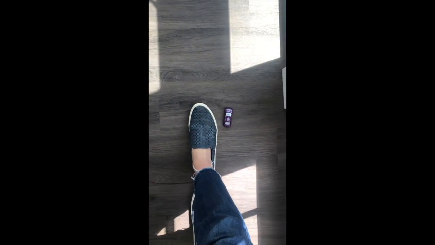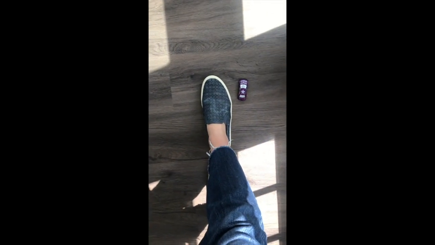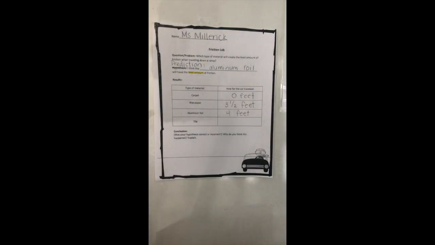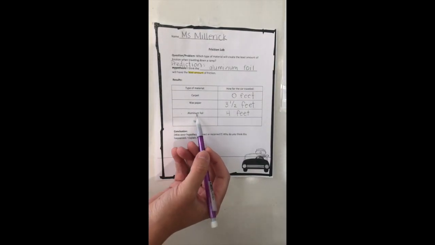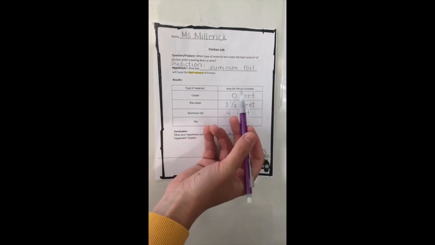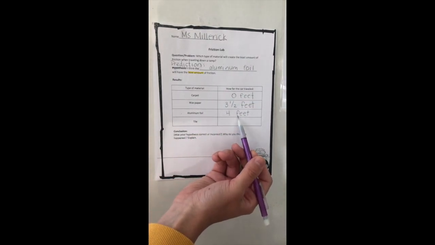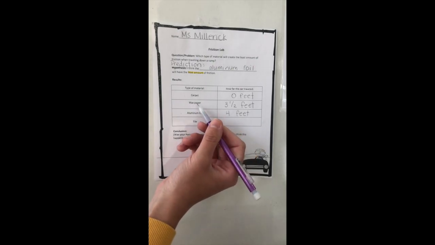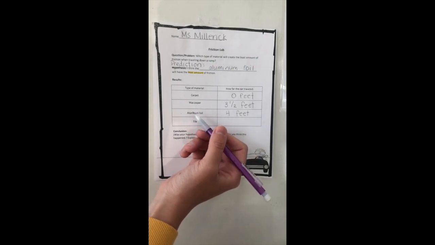1, 2, 3. I don't know, what do you guys think? Would you count that as 4? 4 feet? I think we can round up and say 4 feet. All right, so coming back to the recording sheet, the aluminum foil, how far the car traveled on it, I wrote 4 feet. So the aluminum foil surface had even lower friction than the wax paper surface.